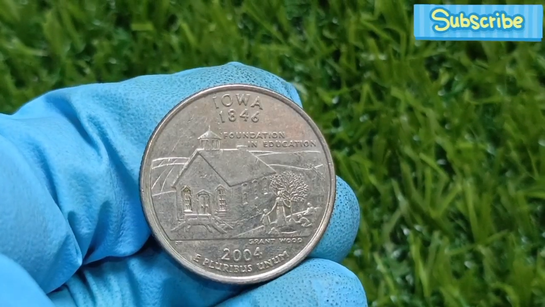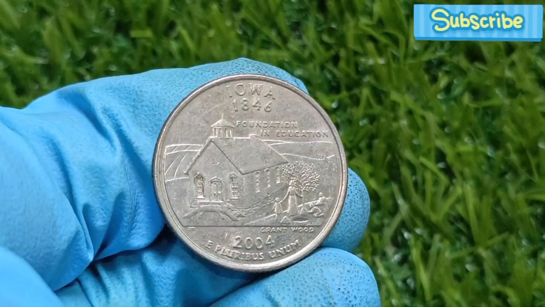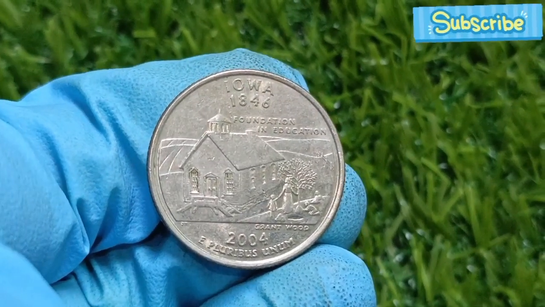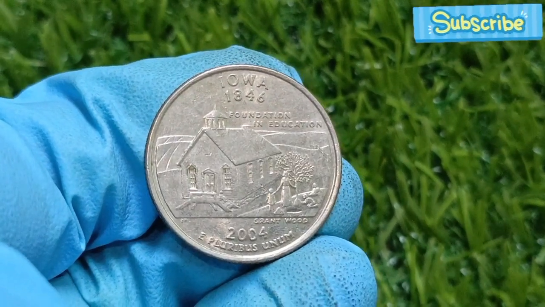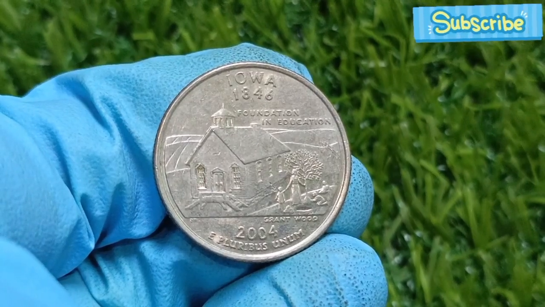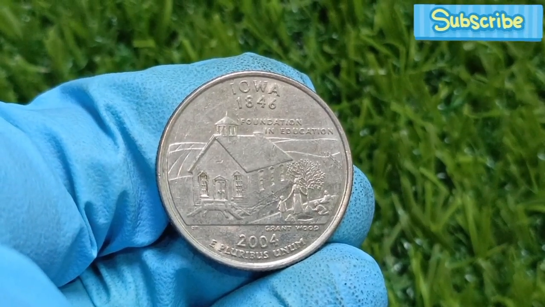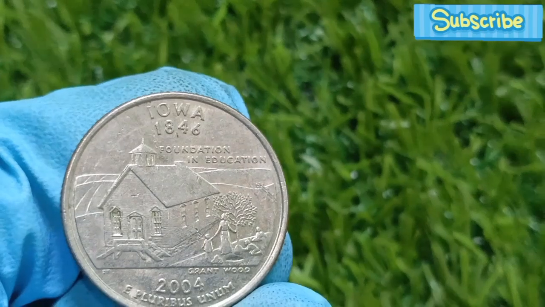This date symbolizes more than just a bureaucratic milestone. It represents the foundation of Iowa's legislative, educational, and civic identity. It's no wonder that the coin, rooted in tradition and community, carries this date so proudly.